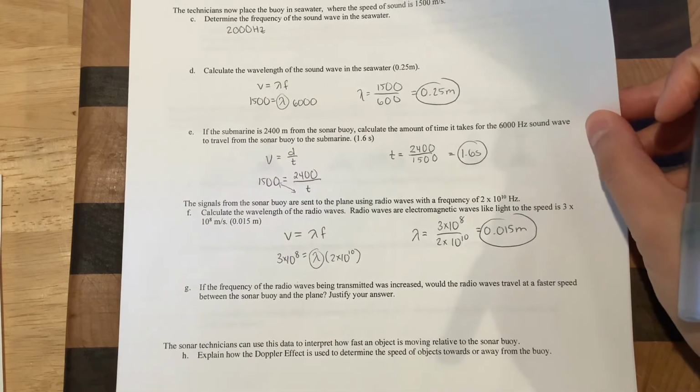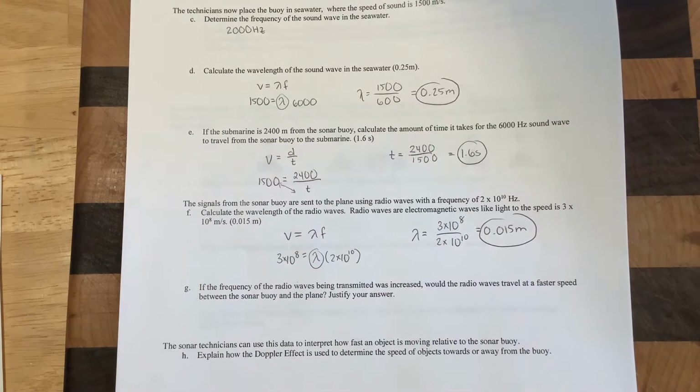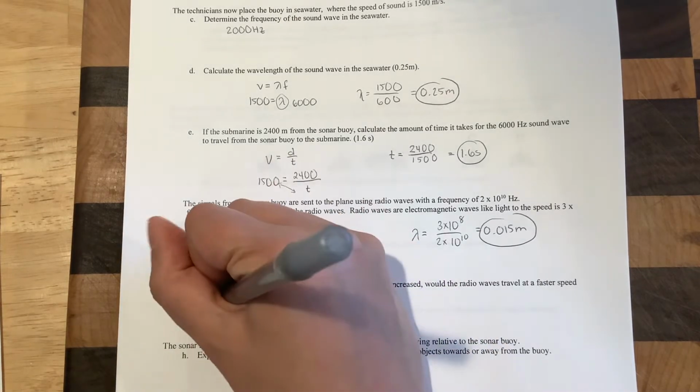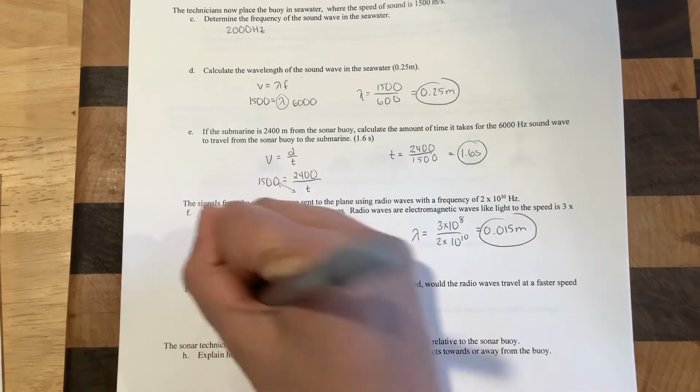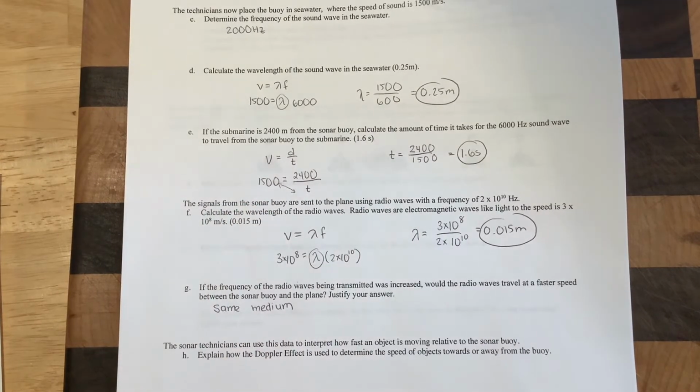So, if the frequency changed, would the radio waves travel faster or slower? Neither. They won't travel faster. They travel at the same speed because they're the same medium. Same medium, it's air, so same speed of light. In this case, radio waves travel at the speed of light. So same medium, same speed of light. Cool.